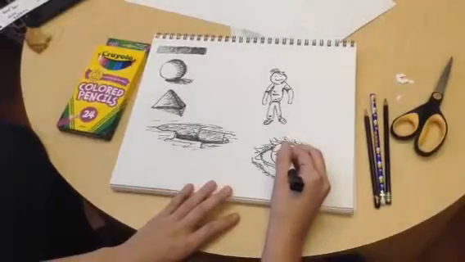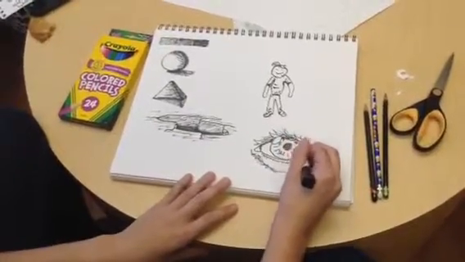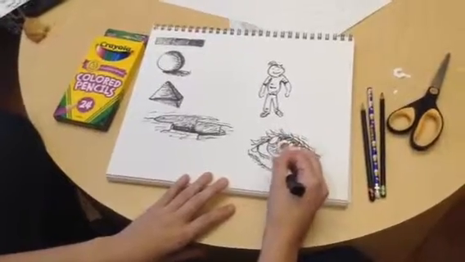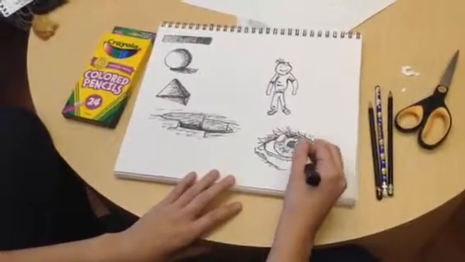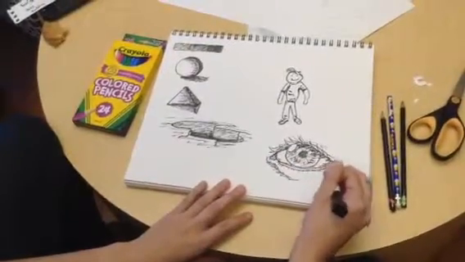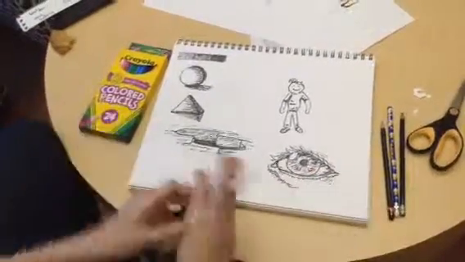I'm going to add a little bit darker where the eyelid covers the iris, and a little bit lighter where it doesn't. And that's the basics of shading.